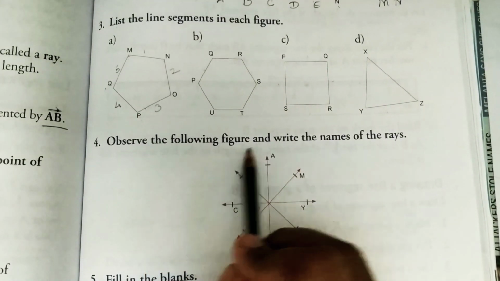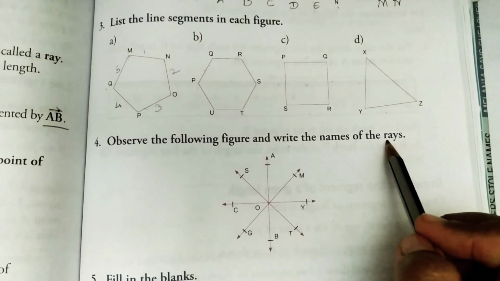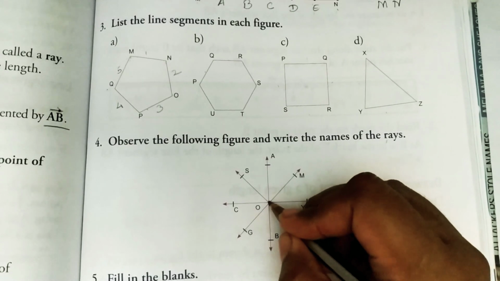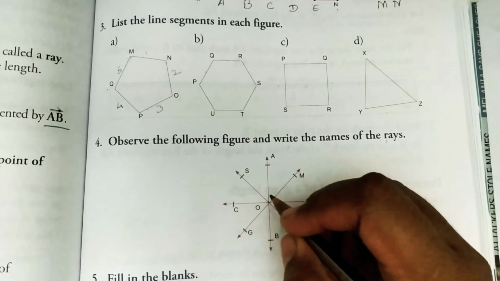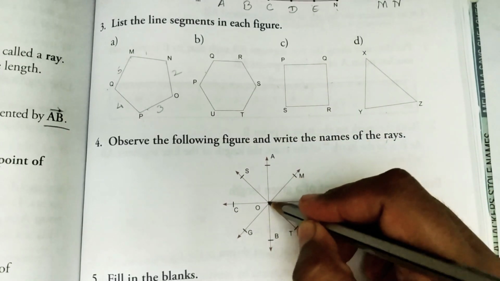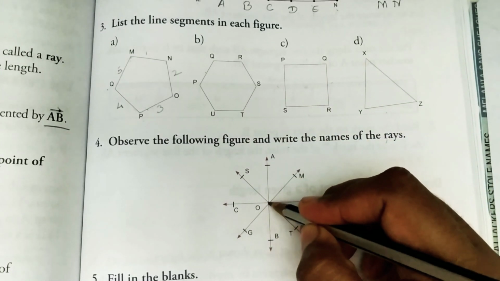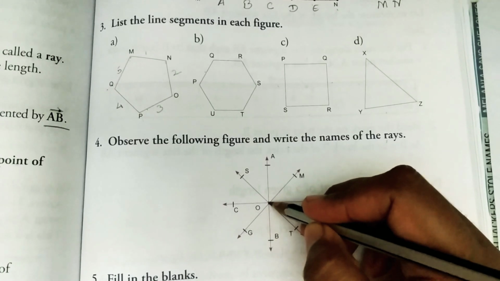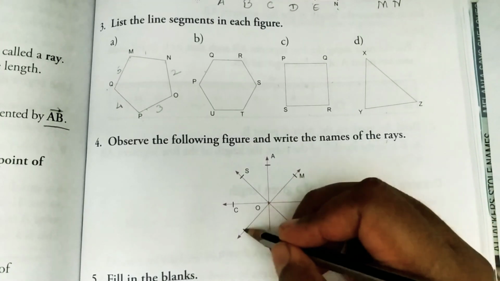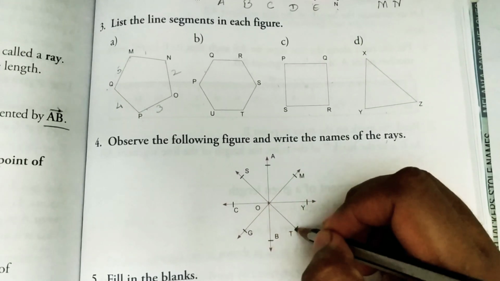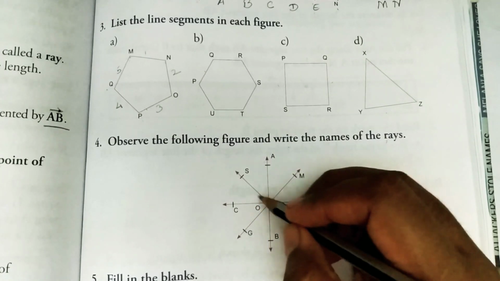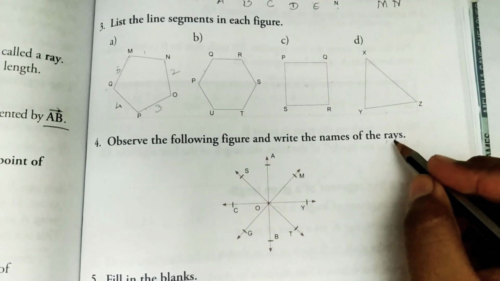Observe the following figure and write the names of the rays. So what are rays? Rays have an end point, and the other side is endless. If we take the intersecting point as O, this is an end point, and from here it goes like this. So OG, OB, OT, OY, OM, OA, OS and OC are the rays.